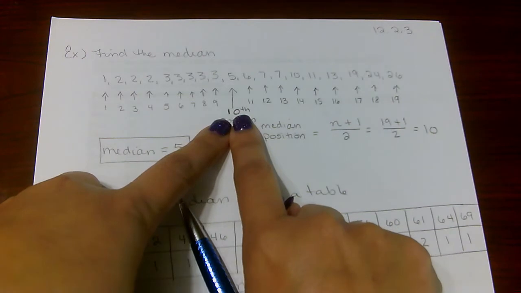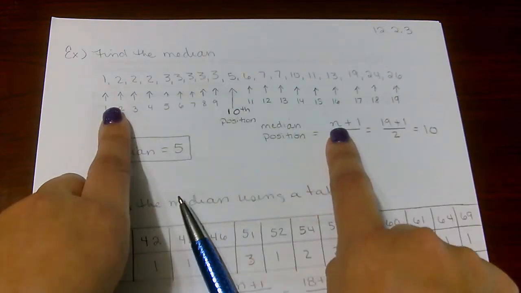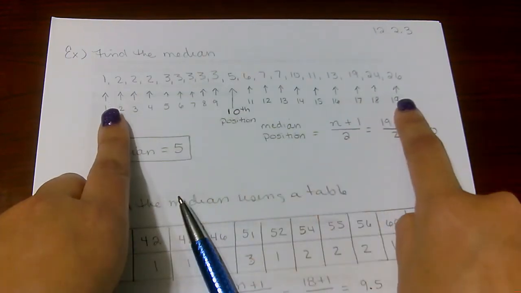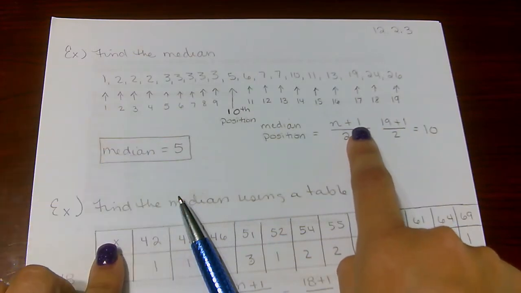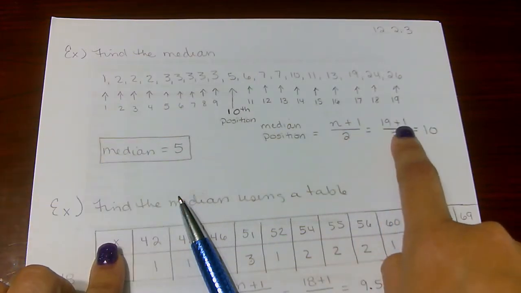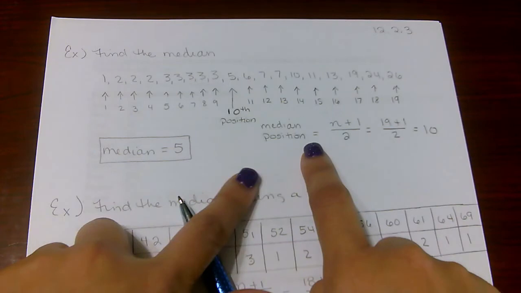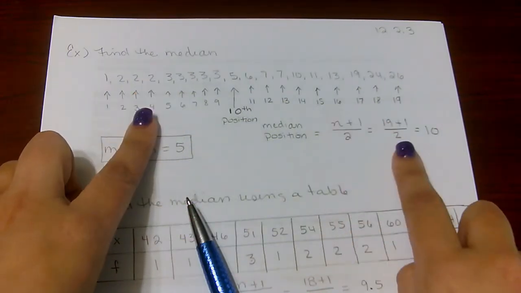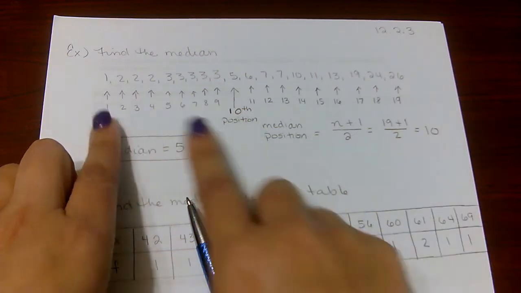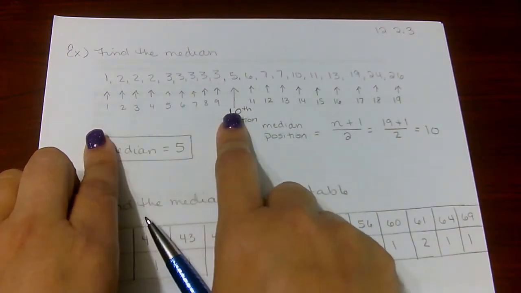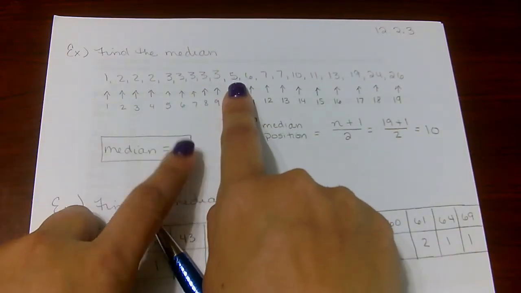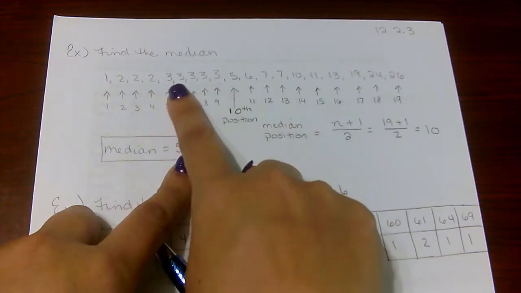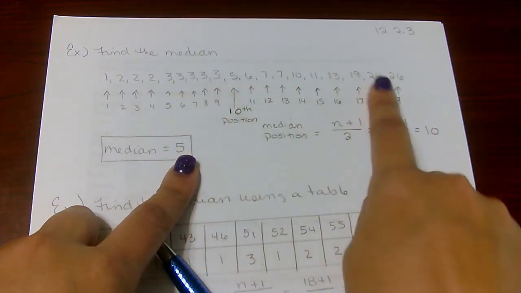To find this position, you take the number that you have, in this case 19, and add 1 to it. So 19 plus 1 is 20, and always divide it by 2. The 2 will divide it into 2 equal parts, so 20 divided by 2 is 10. That means the 10th position would be the median. The important thing is always to line it up from smallest to greatest.